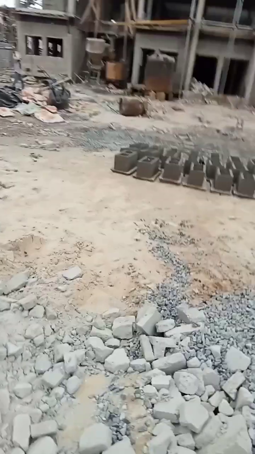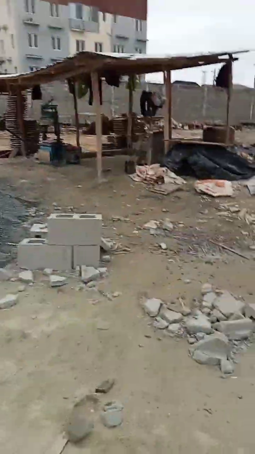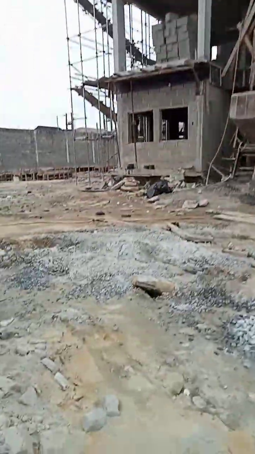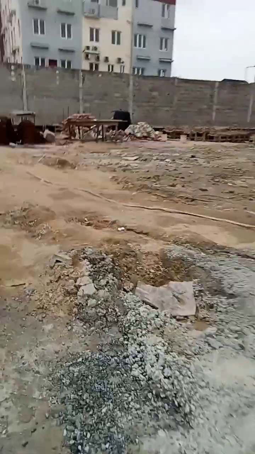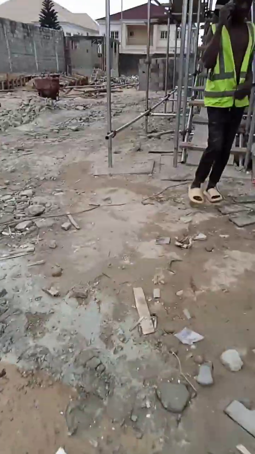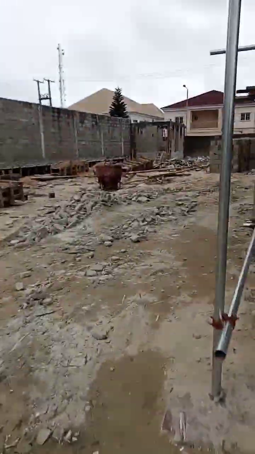Okay guys, let me show you the whole area. You can see work is in progress. I want to pick the whole existing ground floor level so that we can know the quantity of sand that will be required to fill the whole place.